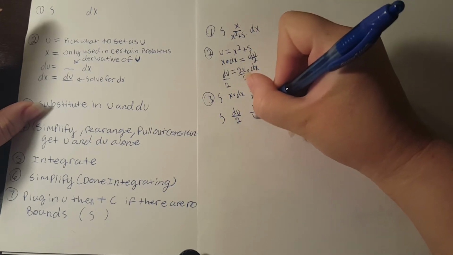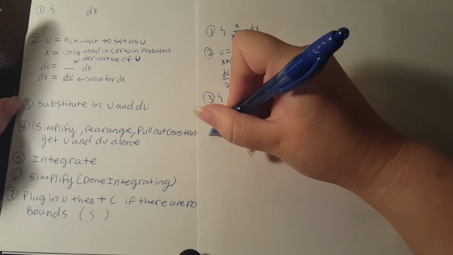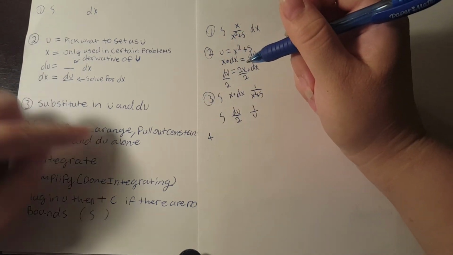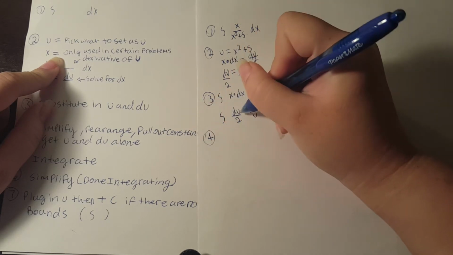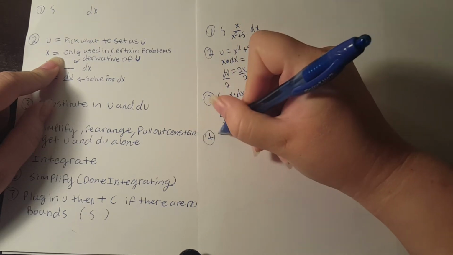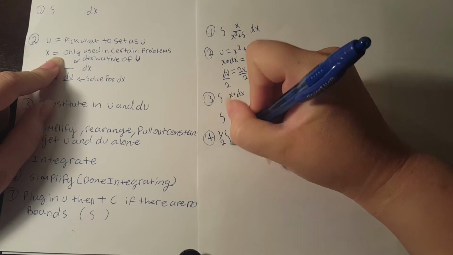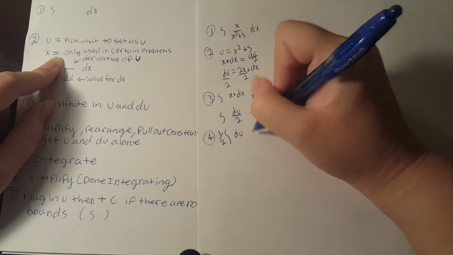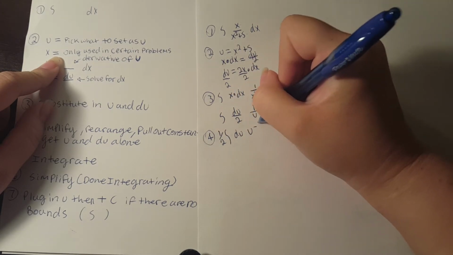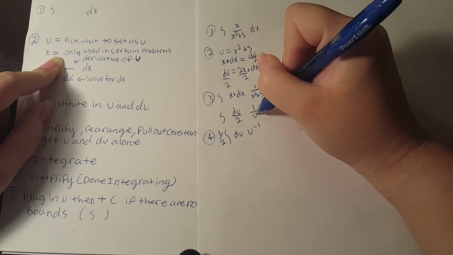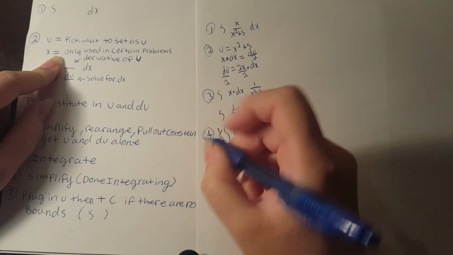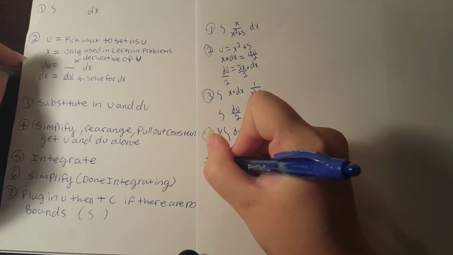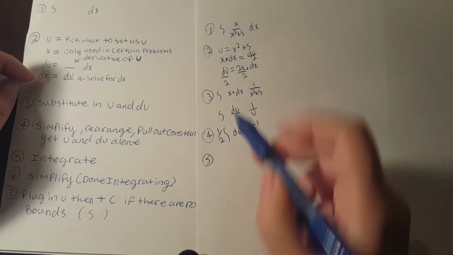times 1 over u. Then for step 4, you would either simplify, rearrange, or pull out a constant. I'm going to pull out a constant right here to get du by itself. And you're left with du times u to the negative 1. 1 over u is the same as u to the negative 1. Then, for step 5, you would integrate.